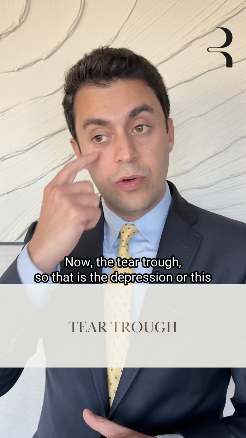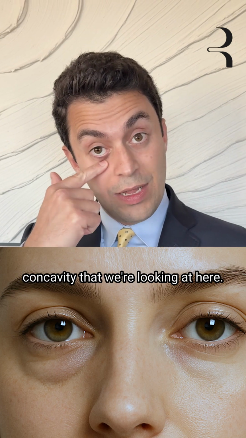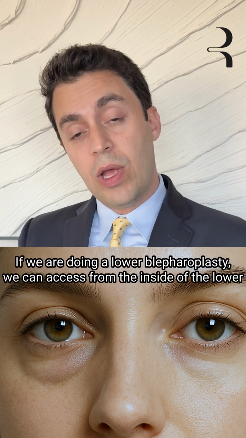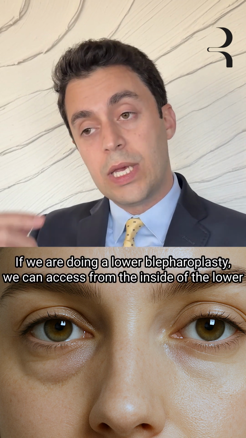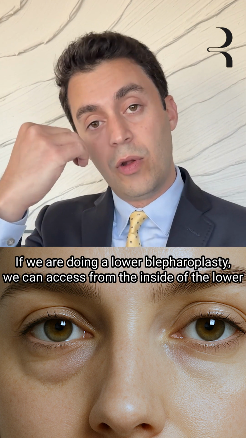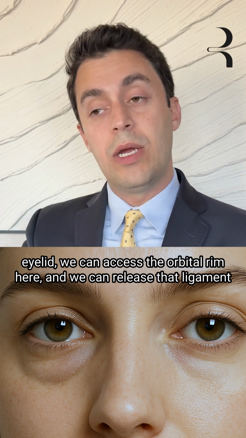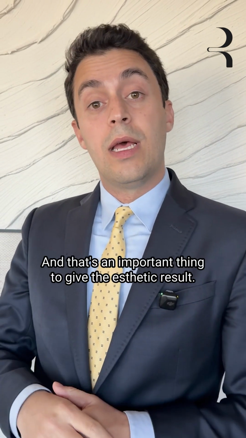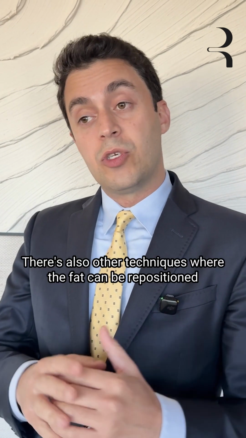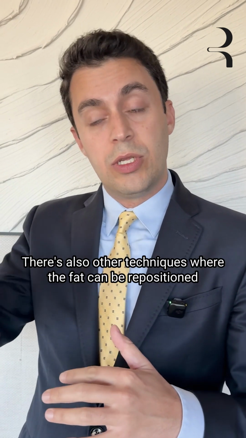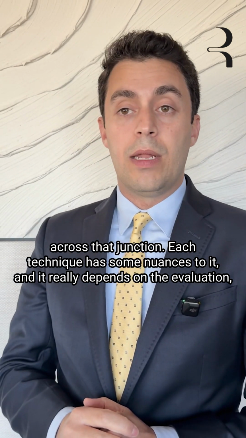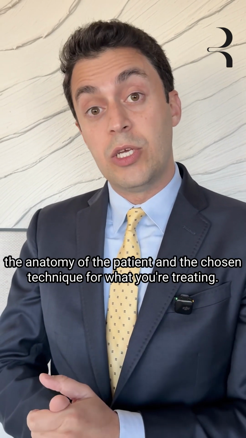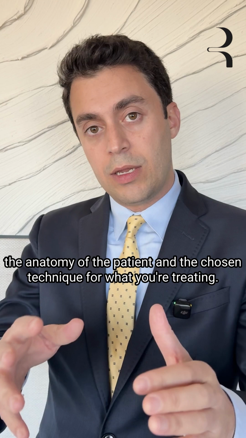Now the tear trough. So that is the depression or this concavity that we're looking at here. And so there's different ways to address that. If we are doing a lower blepharoplasty, we can access from the inside of the lower eyelid, we can access the orbital rim here, and we can release that ligament to blend in the lid cheek junction. And that's an important thing to give the aesthetic result. There's also other techniques where the fat can be repositioned across that junction, and each technique has some nuances to it, and it really depends on the evaluation, the anatomy of the patient, and the chosen technique for what you're treating.